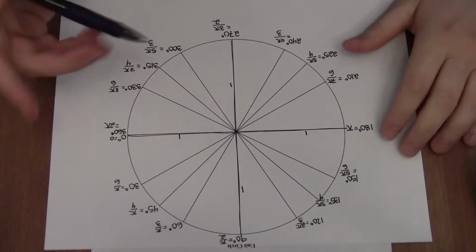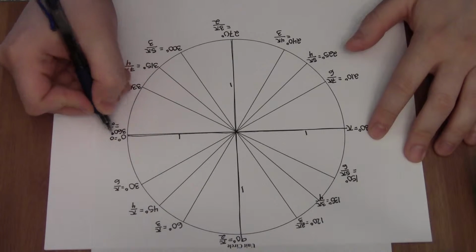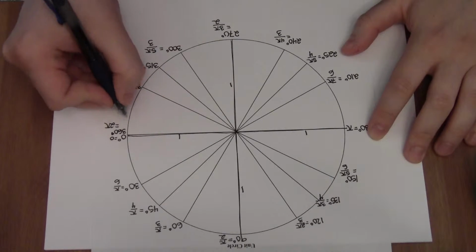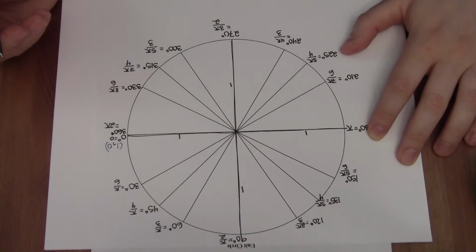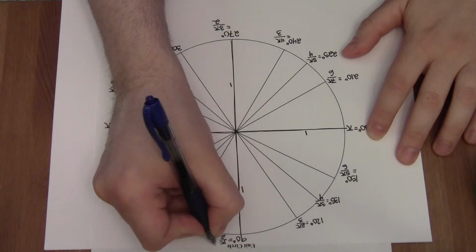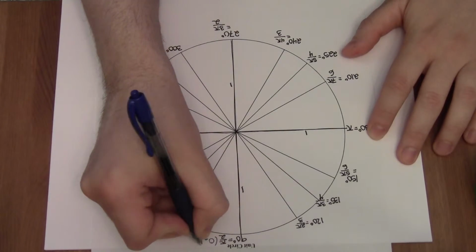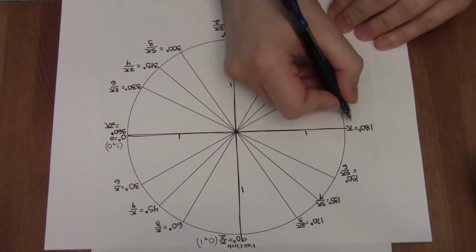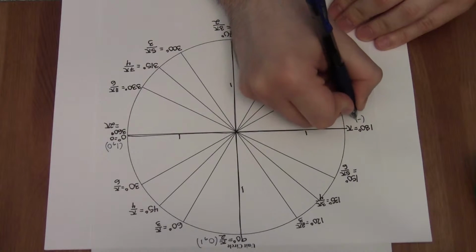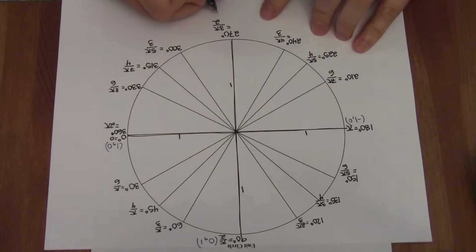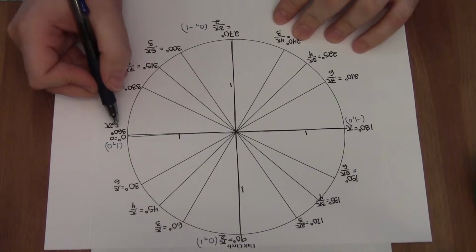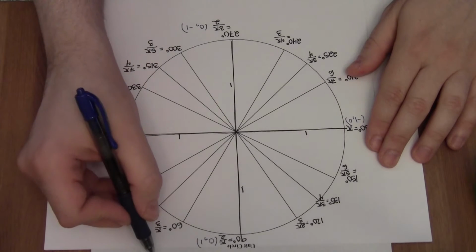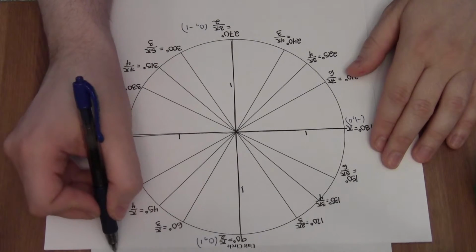That means when I'm at an angle of 0 degrees, 0 radians, 360 degrees, or 2 pi radians, my coordinates are just 1, 0. When I'm at pi over 2, my coordinates are 0, 1. When I'm at pi, my coordinates are negative 1, 0. And when I'm at 3 pi over 2, my coordinates are 0, negative 1. What this means in terms of my cosine and my sine, the cosine again is the x-coordinate, the sine's the y-coordinate.